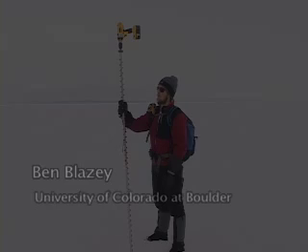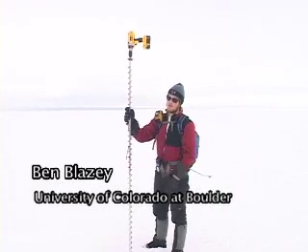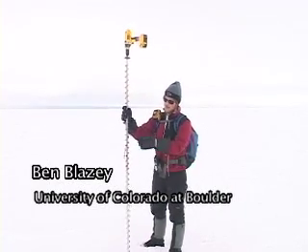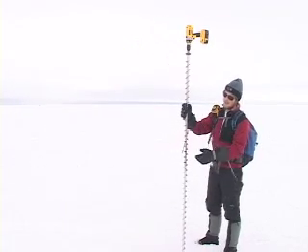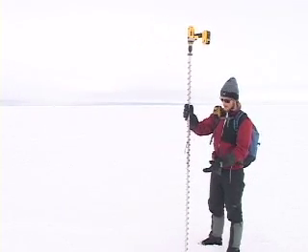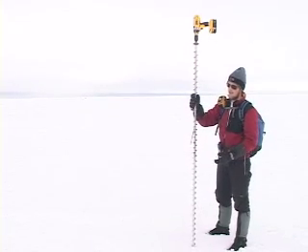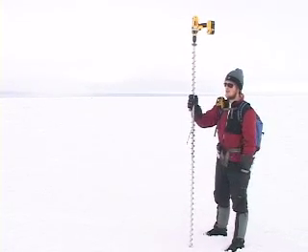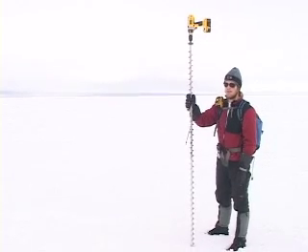So we're going to drill a hole through the ice with an ice auger on an electric drill, and then we're going to use just a tape measure with a little T on the end of it, to measure the actual depth of the ice, and we'll use that as a validation of our other instruments that are much faster but not quite as reliable.